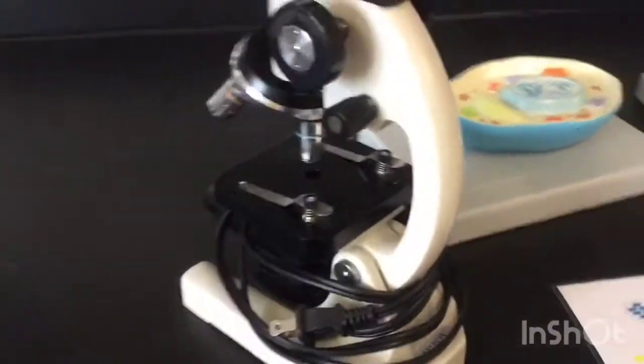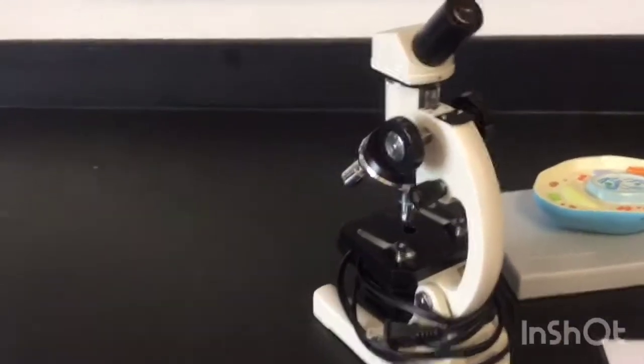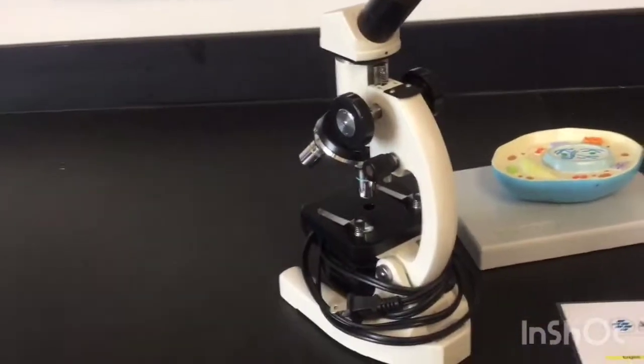We have some that are with cords. We also have some that are battery operated, so if your classroom does not have a lot of electrical outlets, you're in luck. We have something just for you too.